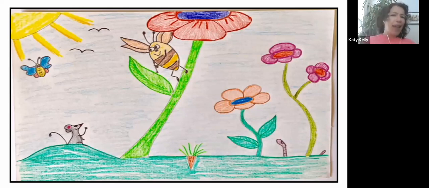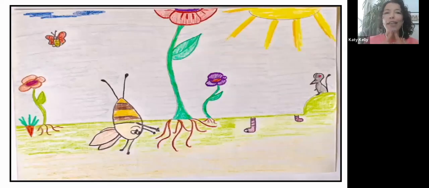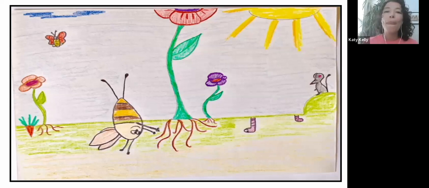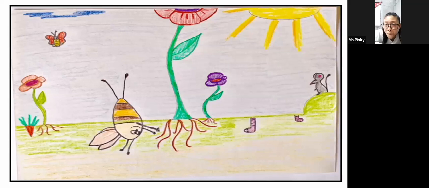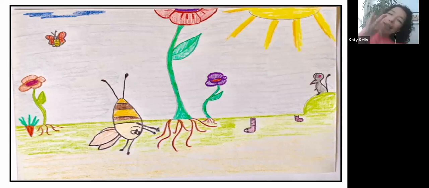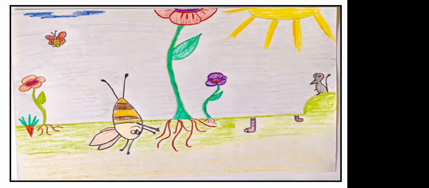And then Bella says, now what? Let's have a look. What can you see? Roots. Lovely. Good job. What else? Worms. Where's the worm? In the ground. Under the ground. Yes. And upside down.